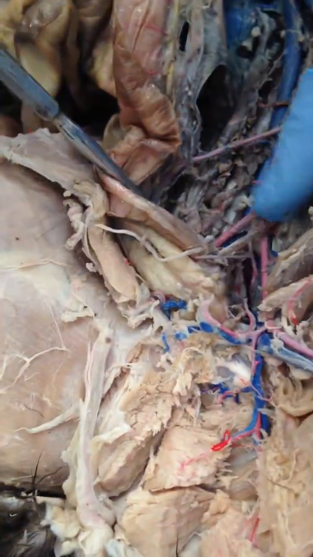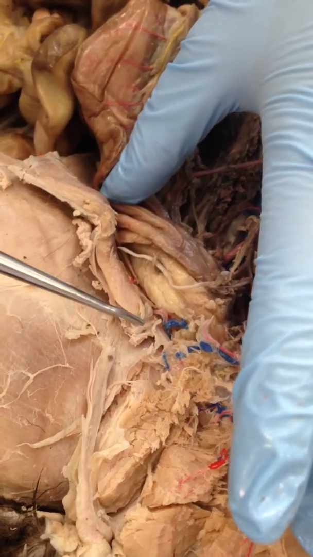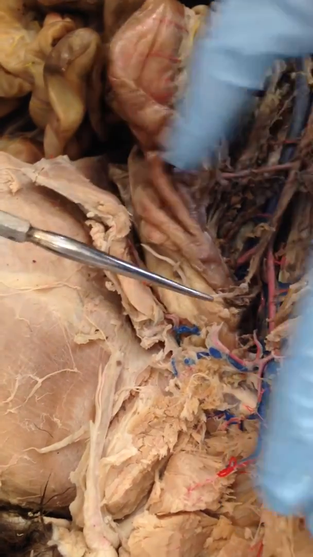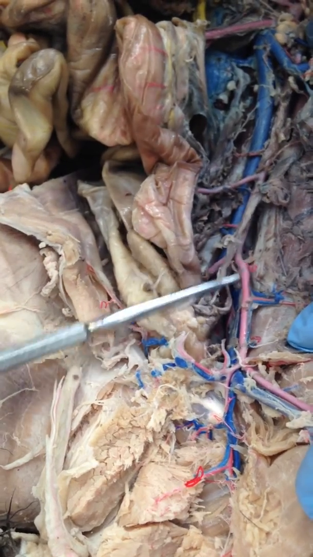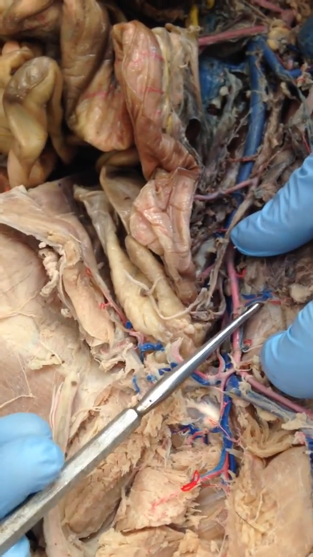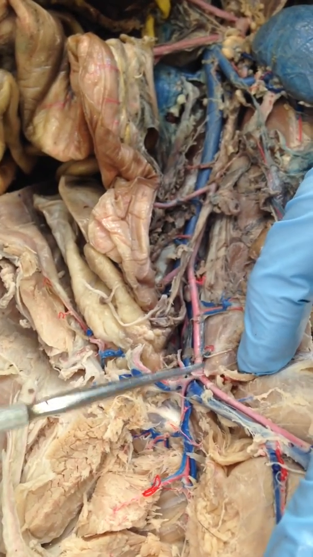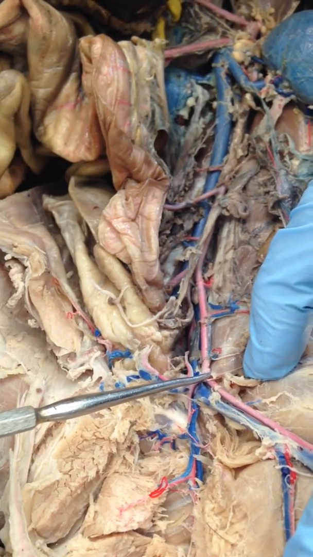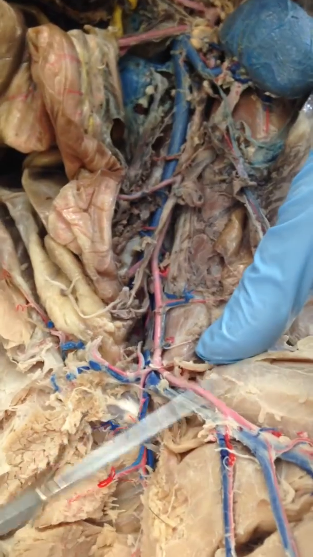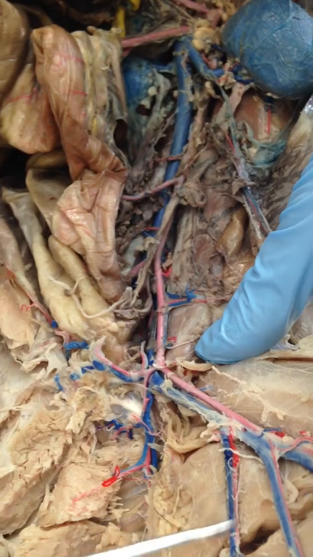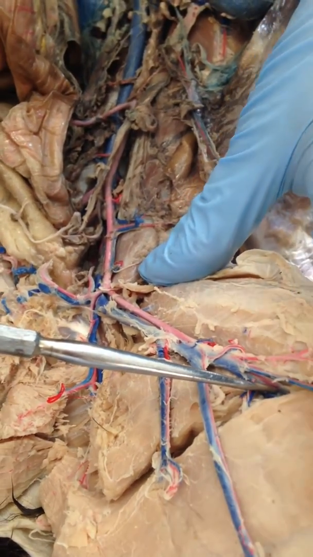And then the next one that branches off is the external iliac. This one right here. Correct? Yep. I don't think we need to know this one. No. And then when it branches here, you've got the femoral and the deep femoral. So this is the femoral. Is this the deep femoral, or is that one the deep femoral? Deep femoral is farther.